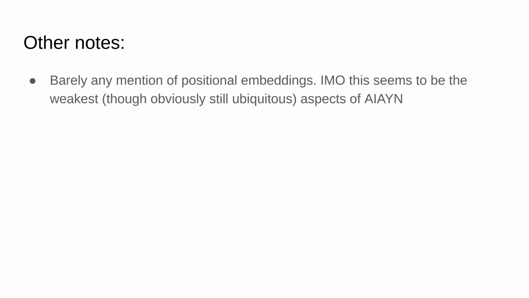I think among the new concepts that were introduced in the paper, positional embeddings are the one that at least gets questioned the most, although it's still obviously ubiquitous. But I just thought it was interesting that they did not even consider, well, what if we just moved around the positional embeddings and tried to work with that.